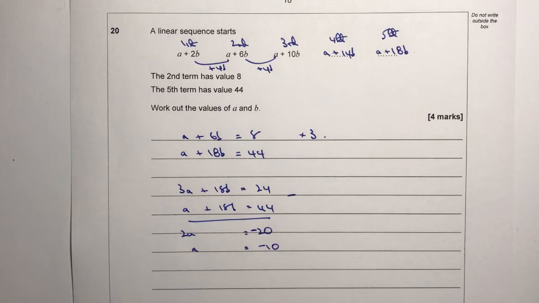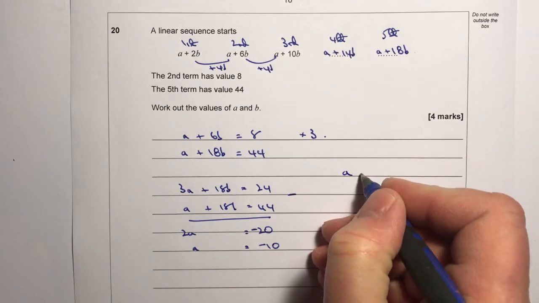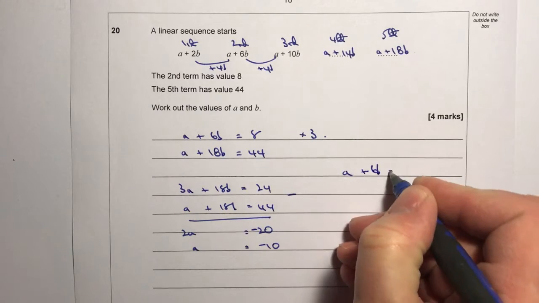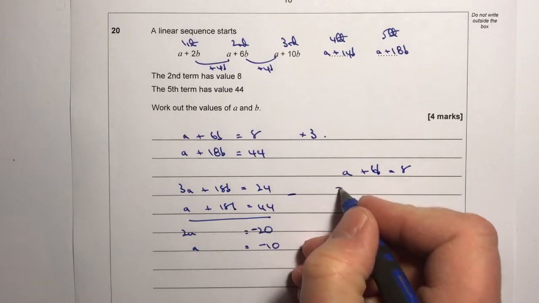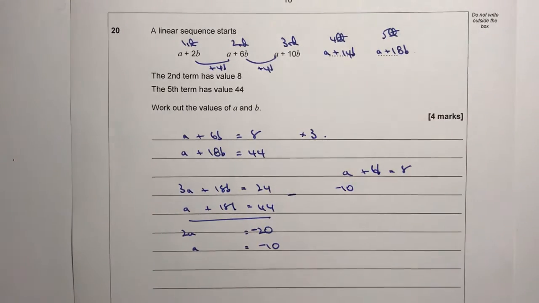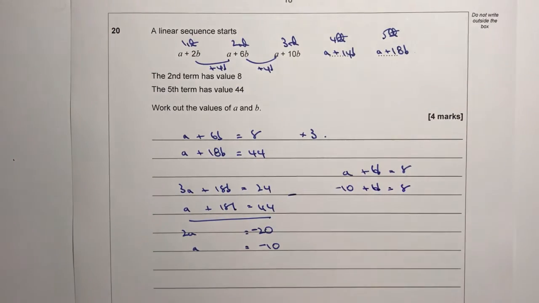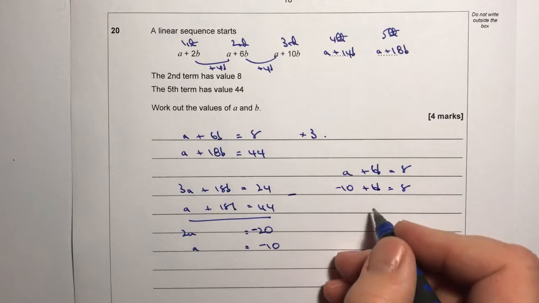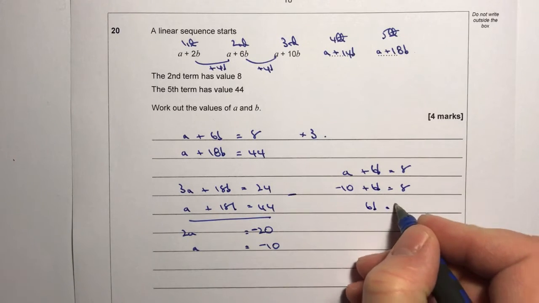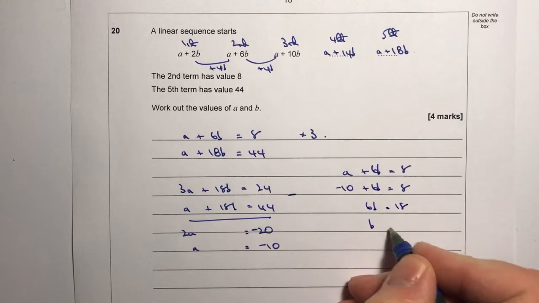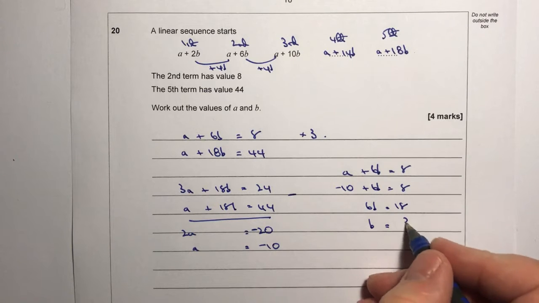I'm just going to choose the first one. So rather than writing a plus 6b equals 8, I'm going to write minus 10, because that's the value of a, plus 6b equals 8. I'm going to add 10 to both sides, so I get 6b equals 18. Divide through by 6, it means that b equals 3.